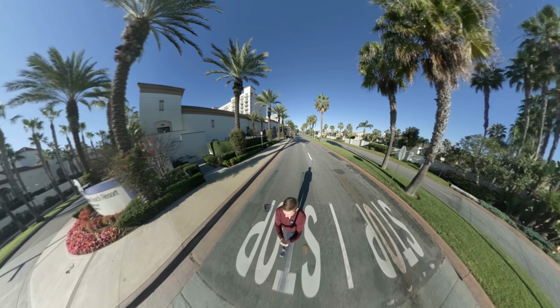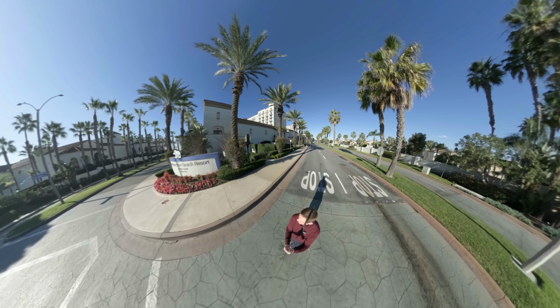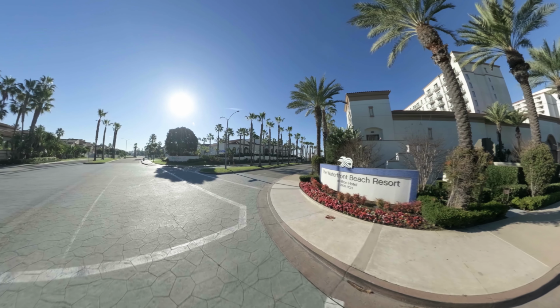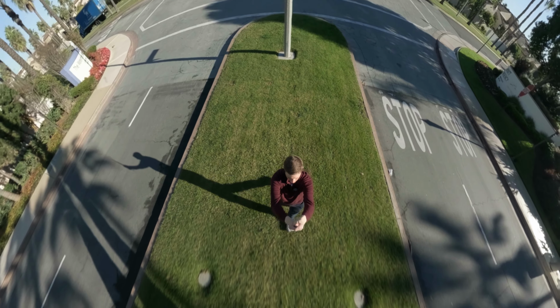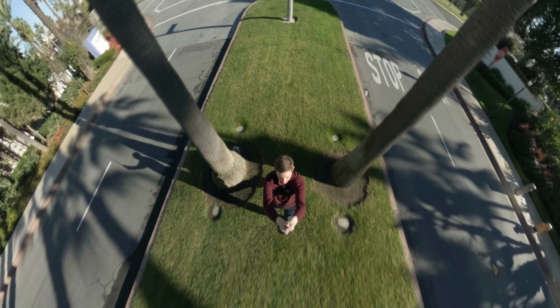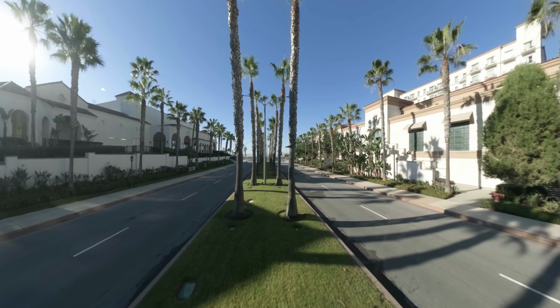Okay, we are approaching the street that I want to go down with the palm trees lining. I mean, look how beautiful this is. Now let's just try and capture this as high as possible to see what kind of shots we can get, keeping the GoPro up a little bit higher.